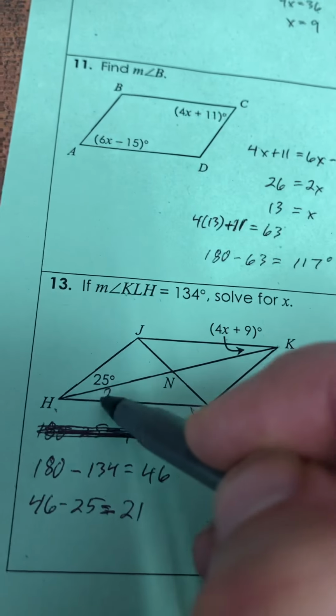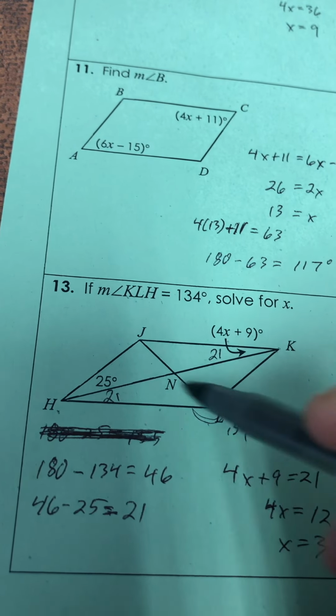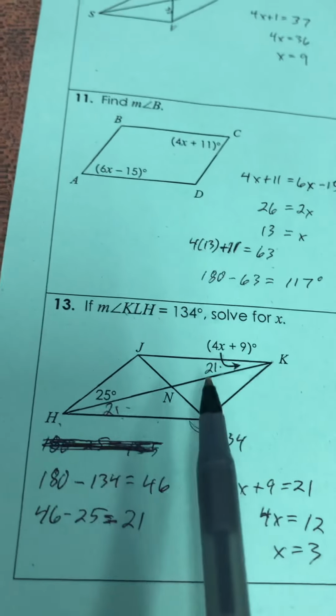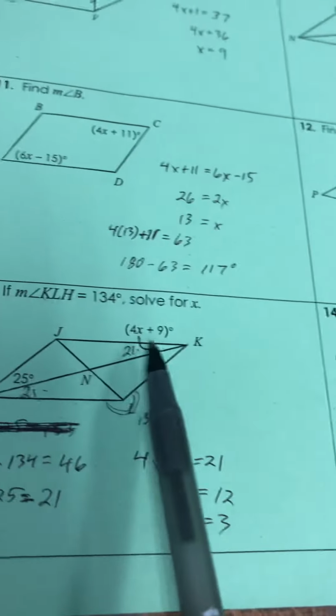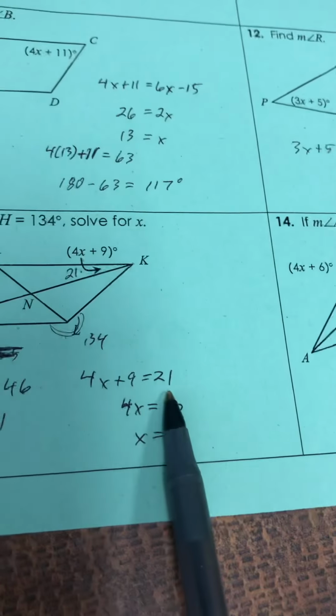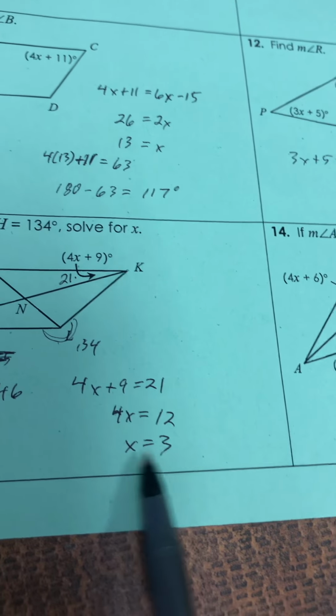So this 21 is going to be the same over here, alternate interior angles for these parallel lines with a transversal. So 21, 21, right? So 4x plus 9 equals 21. I just solved for x and I got x equals 3.